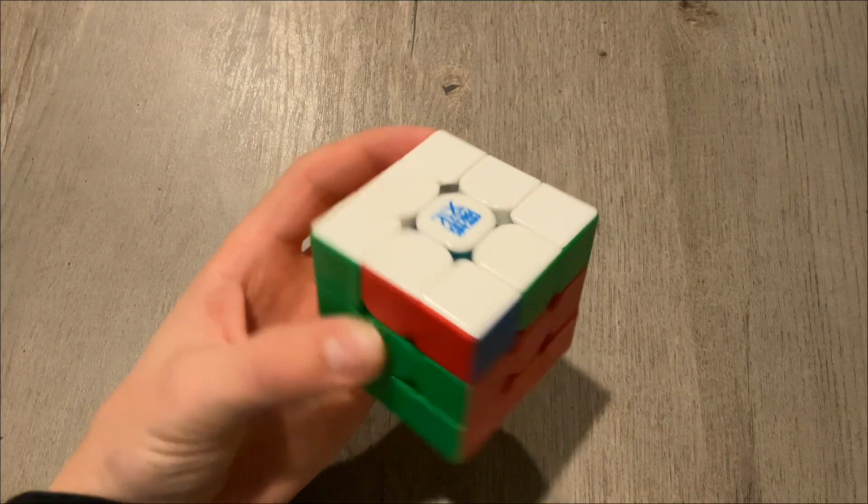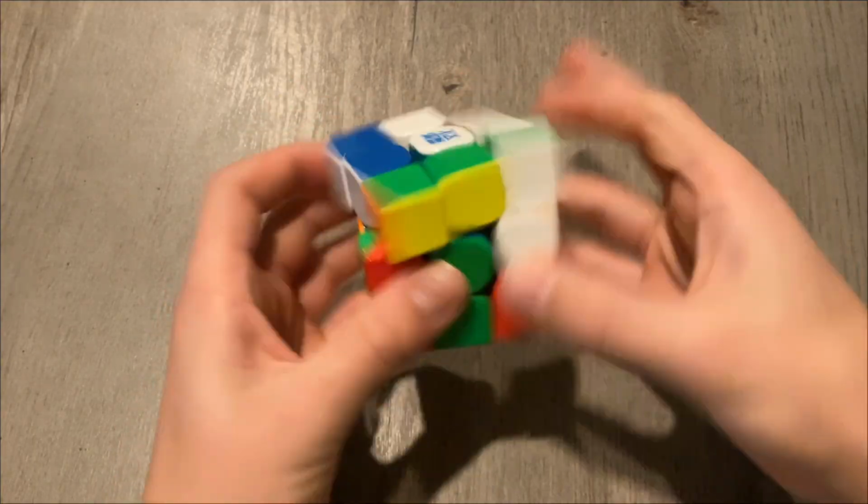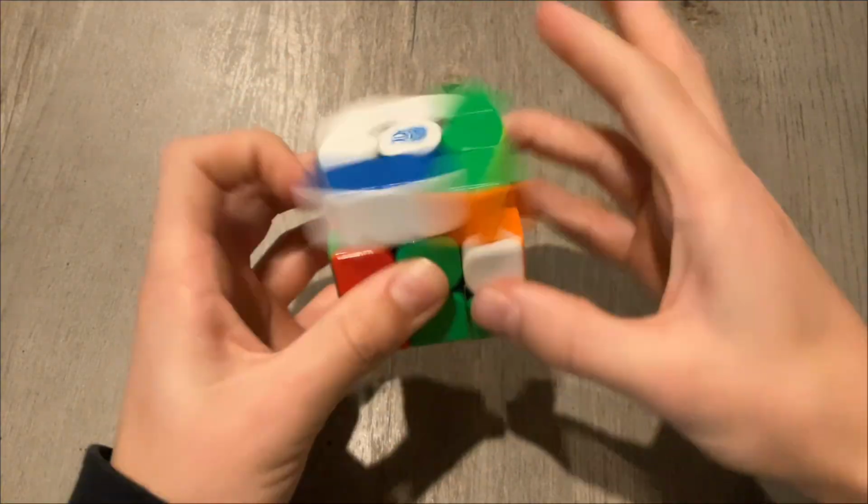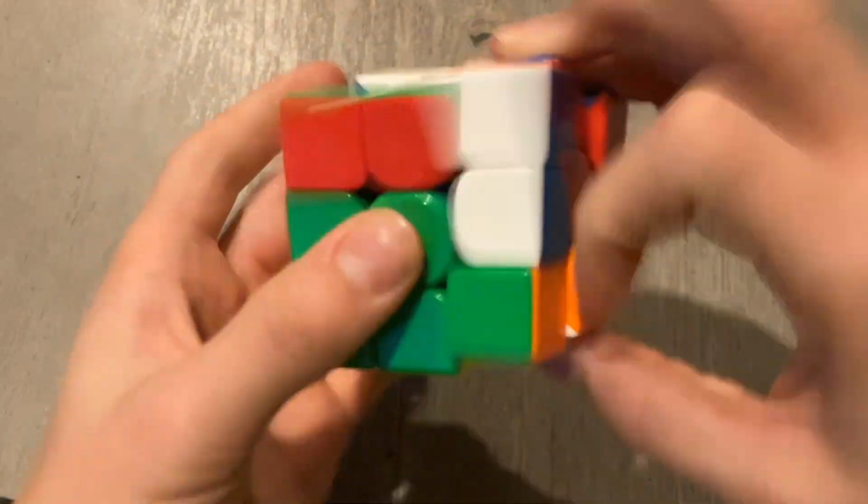Number 4, I have the most famous algorithm, which is JB-perm. And like I just said, I think this algorithm is slightly better than T-perm. The recognition for it is great, and it's easily the best algorithm to spam.